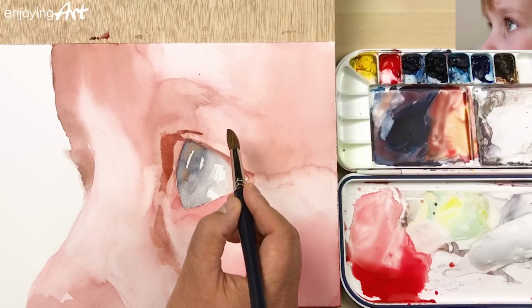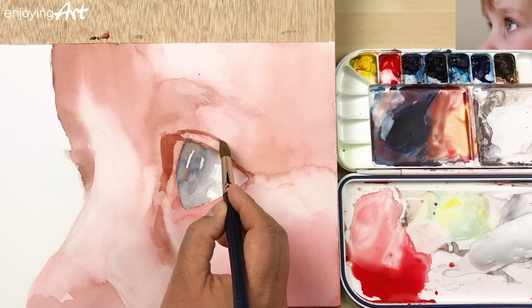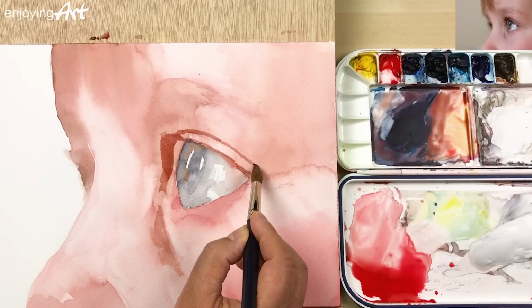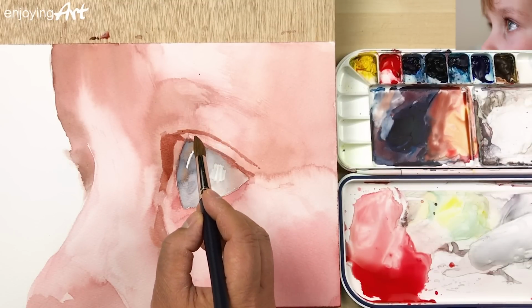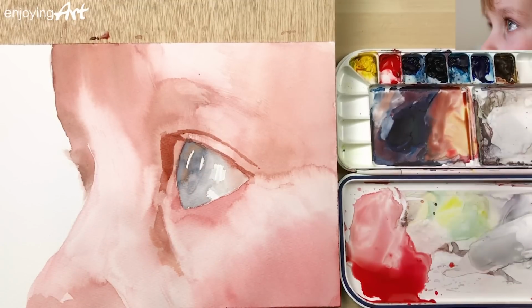Now, this line. Okay. If you just paint a line, it doesn't really look natural. Doesn't look like the eye. But let it dry and we can come back. Okay.